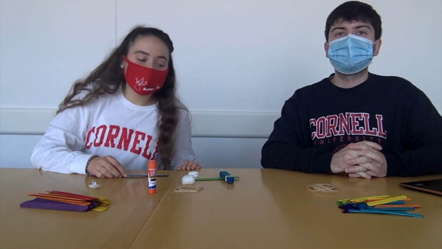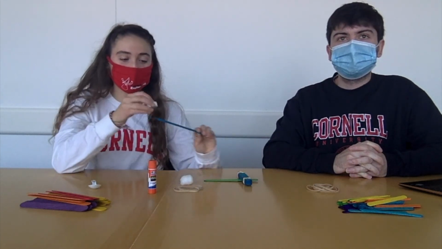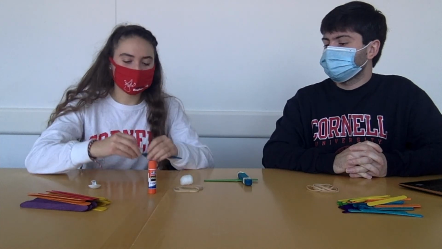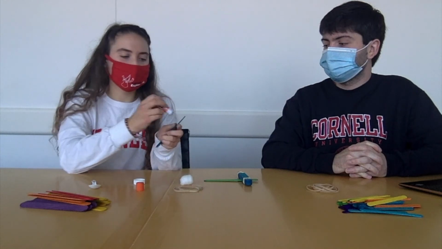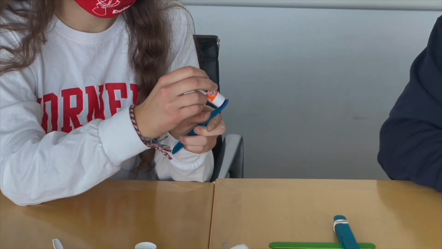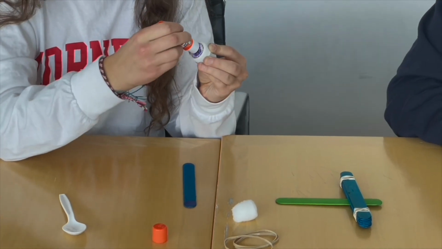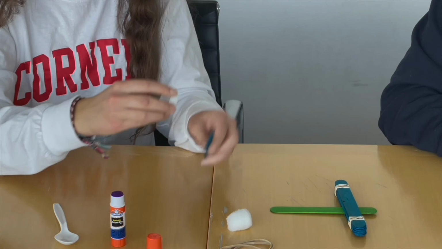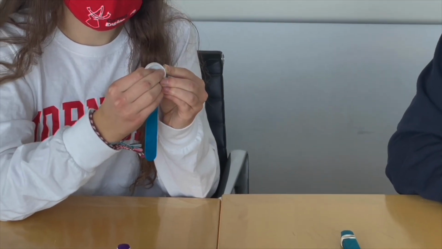Alright, so next we're gonna make the lever. So it's gonna eventually go on like this, but we need to glue on the bottle cap first. So this will be where the cotton ball will attach onto. So a glue stick works fine. You're just gonna glue the top here, and then put some on the back of the bottle cap. The bottle cap can be any size, and then just attach this onto here. Hold it for a second.